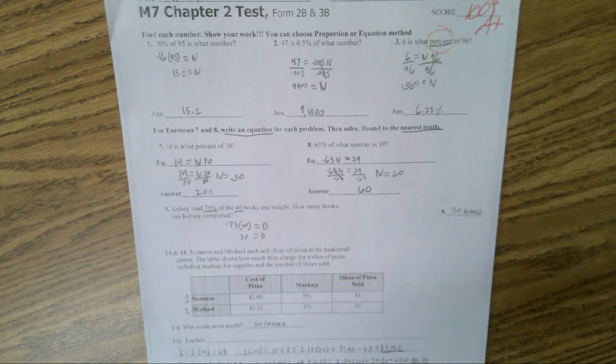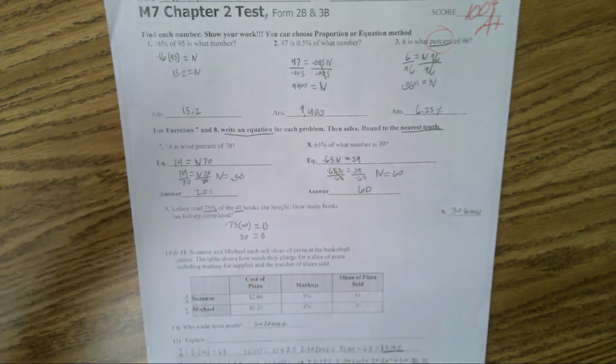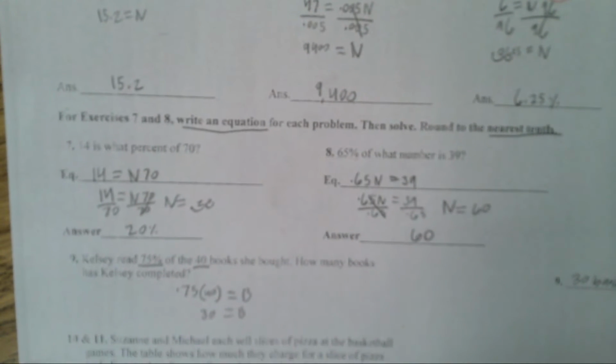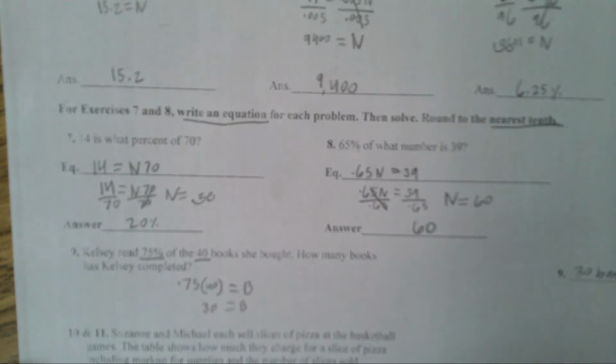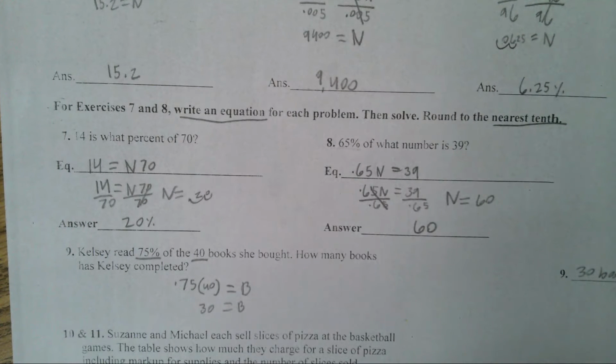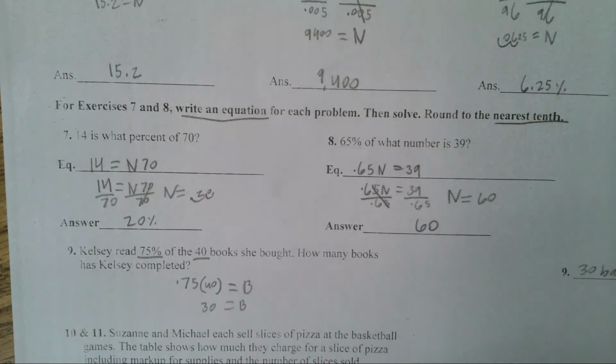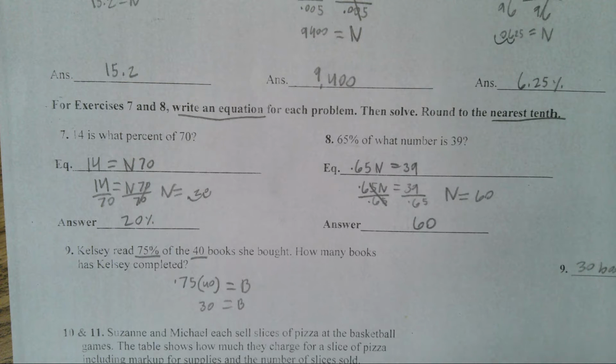Okay, on the next problem. In problem number 7, it says write an equation for each problem. So here you have to do an equation, round to the nearest tenth. Some of you did not do that. I should have counted more points off. Make sure you read the directions. The next test you're going to take is on the computer. If you don't have the exact answer, it'll count it wrong. So make sure you follow the directions for when the computer grades it.